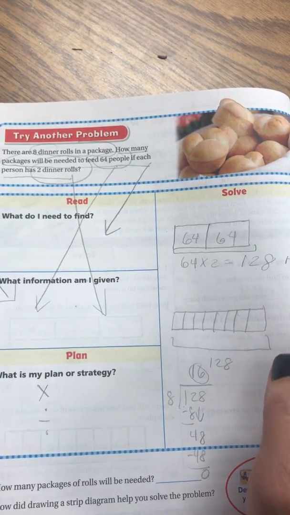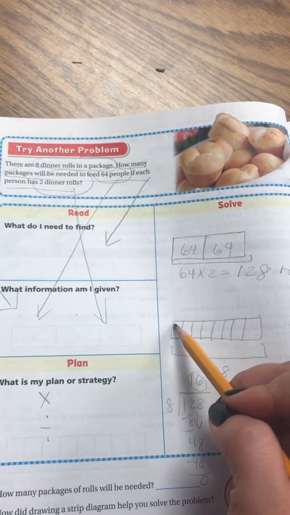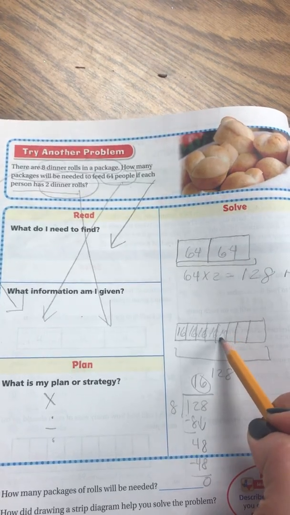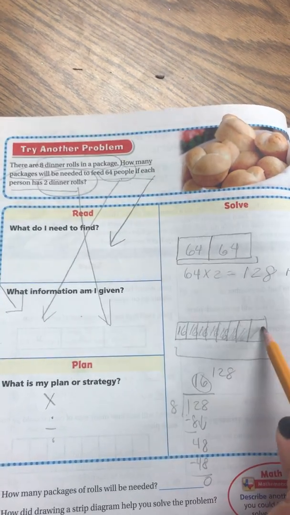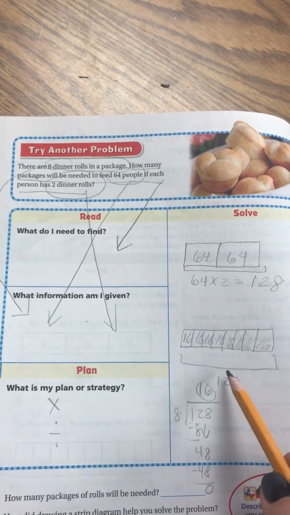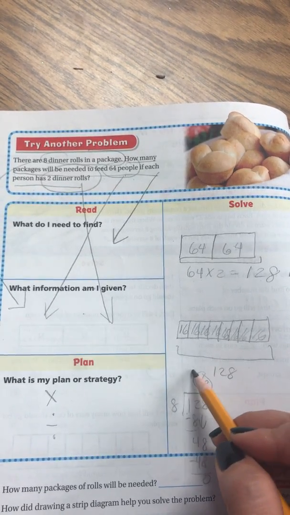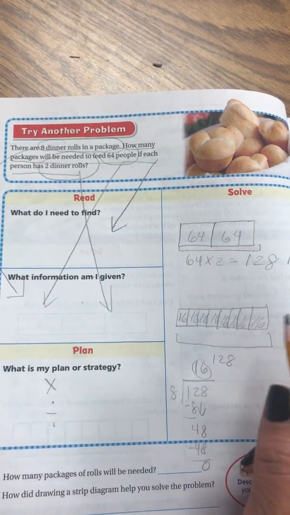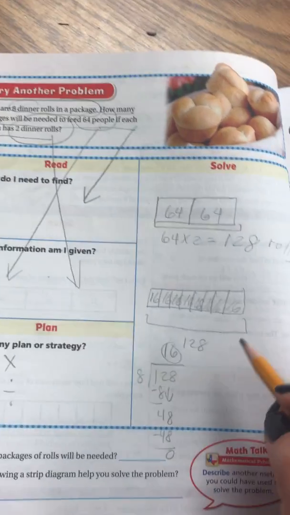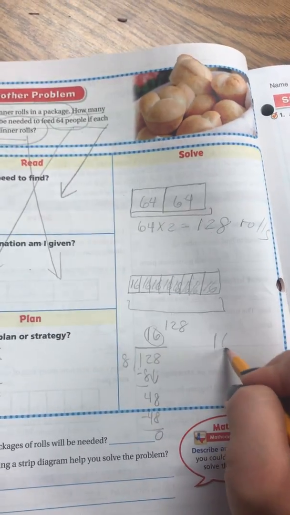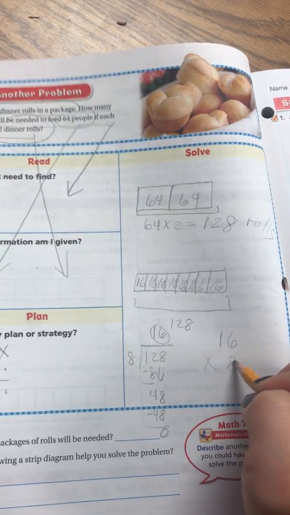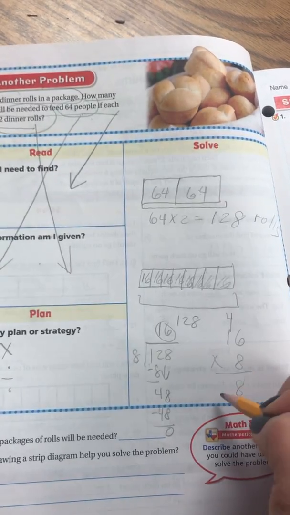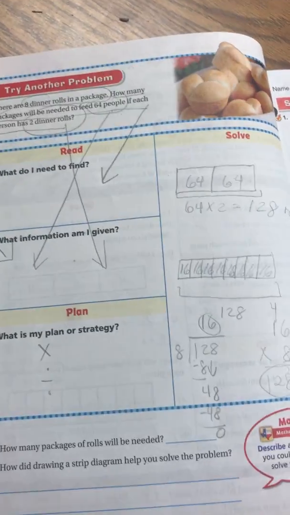16. Okay, so that means 16 would go in each one of these. Which means that I'm going to need to buy 16 packages of dinner rolls in order to feed everybody. And I'm going to check that. If I buy 16 packages of dinner rolls, and I know there's 8 in each one, I'm going to multiply that. 8 times 6 is 48. 8 times 1 is 8, plus 4 is 12. That gives me 128 dinner rolls.